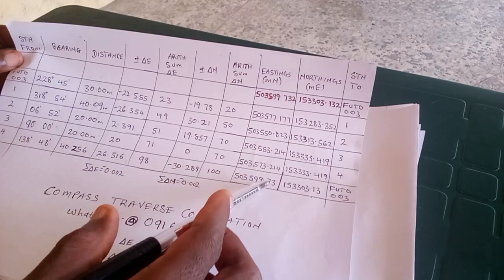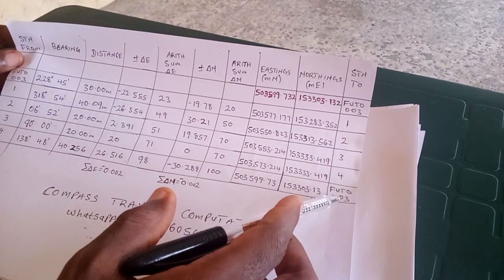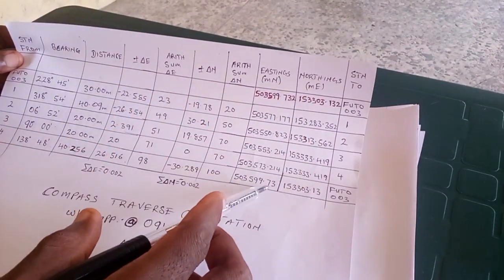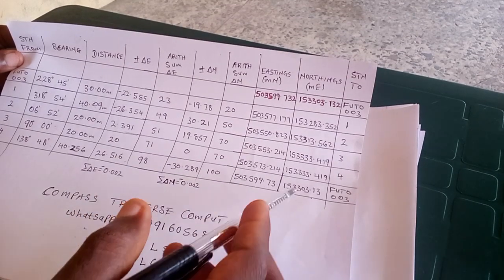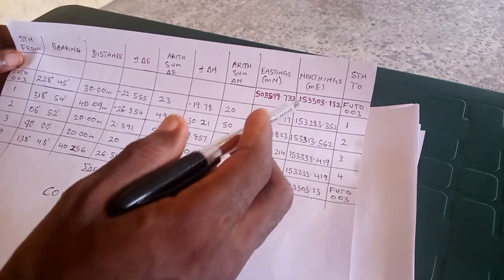Alright, so when you have this, you can see it is two stations. So you are expected to have exactly the coordinate of your control here. But if you check, we are short by 0.002, which is an error. Okay, so we leave that. In our next video we will talk about that.